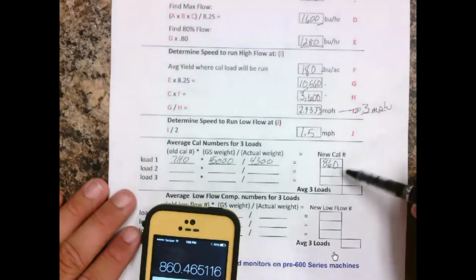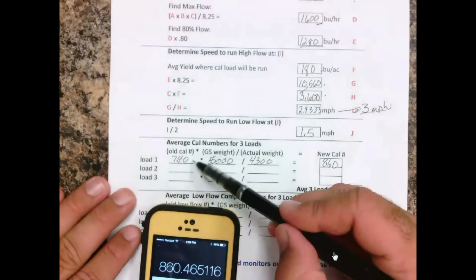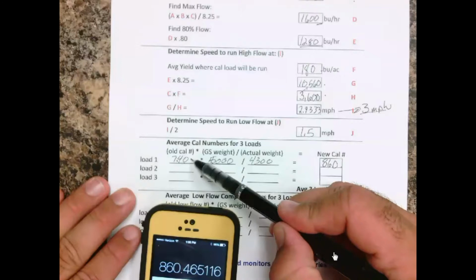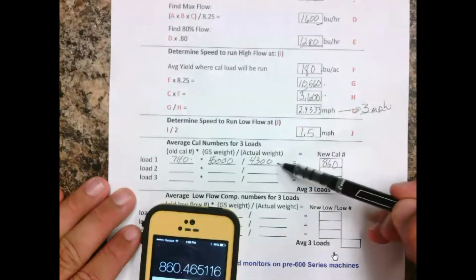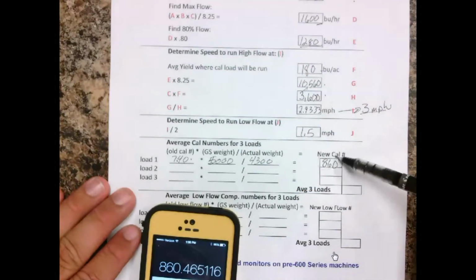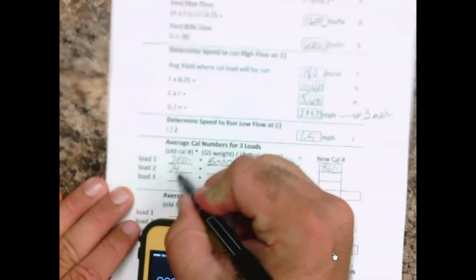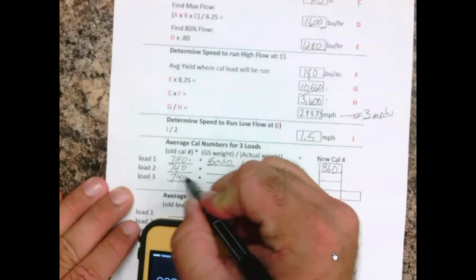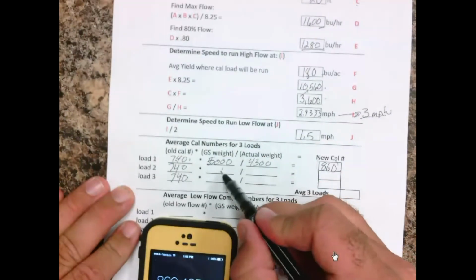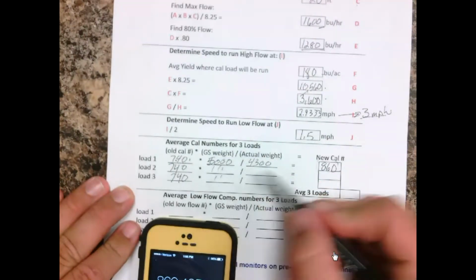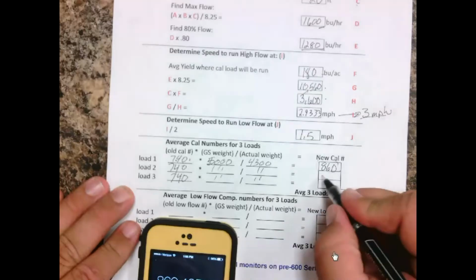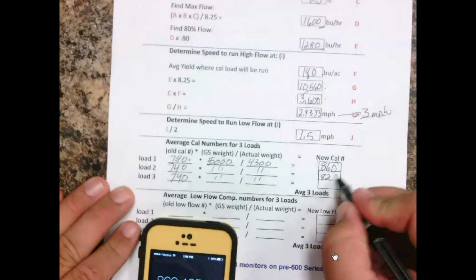Then what we recommend you do is go back into the combine, set your calibration number back to 740. Once you've entered the 4,300, it'll actually give you that calibration number. Set it back to 740 and do it again. And we do it 3 times in a row. You get the green star weight for both of these loads, the actual weight for both of these loads, and say we come up with some different calibration numbers.